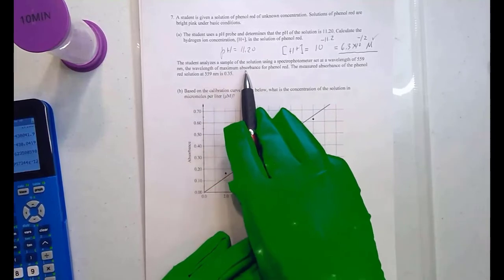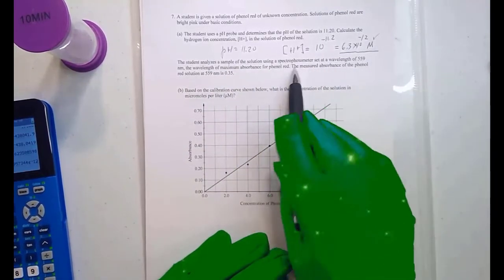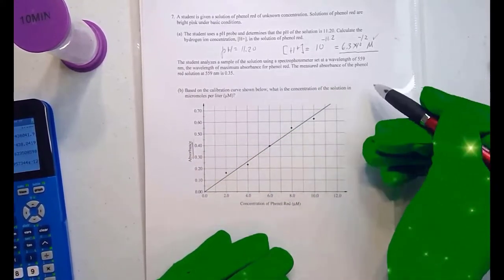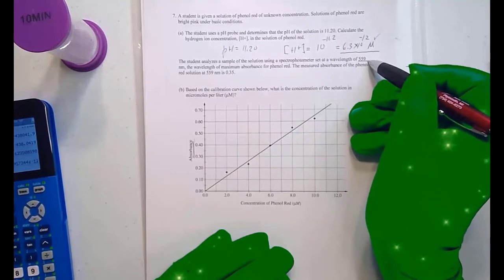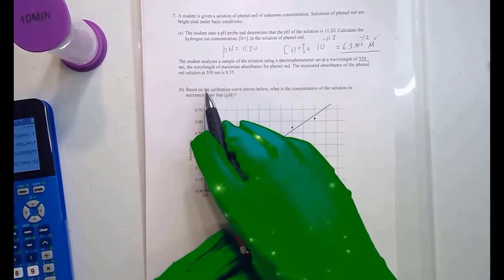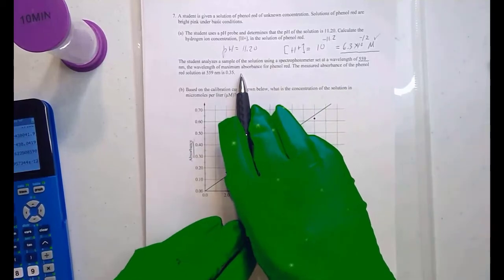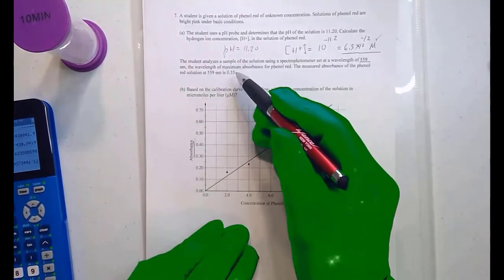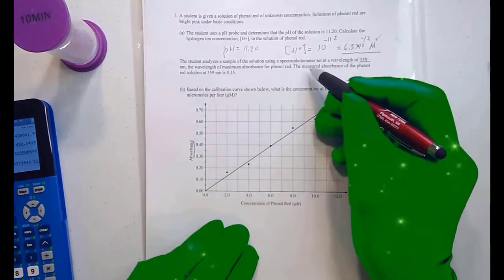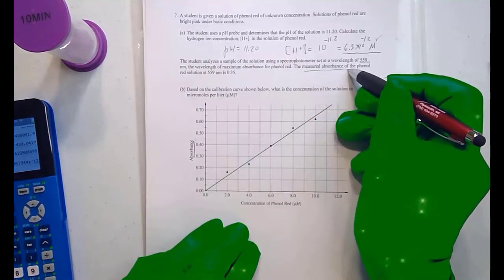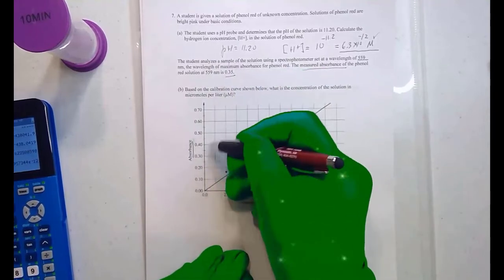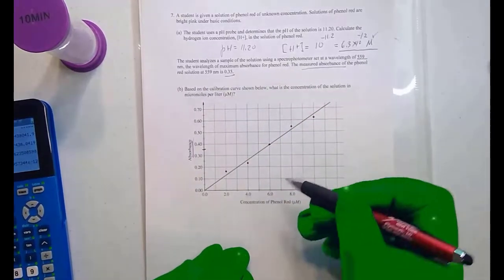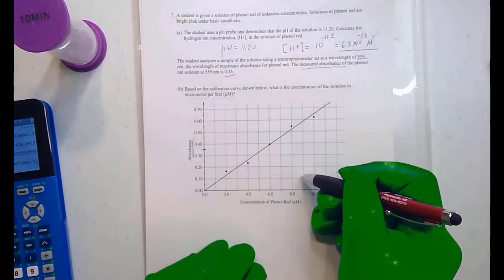Okay, the student analyzes a sample of solution using a spectrophotometer. We know spectrophotometers. Here's absorbance. Here's the green that's being absorbed probably, set at a wavelength of 559 nanometers. That's where the stuff is absorbed. Measure the absorbance of the phenol red solution at 559, which is 0.35. The measured absorbance, how much it absorbs, is 0.35, right there. Based on the calibration curve below, what is the concentration of the solution in micromolar?